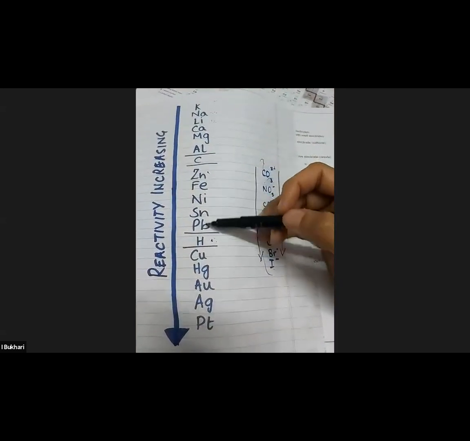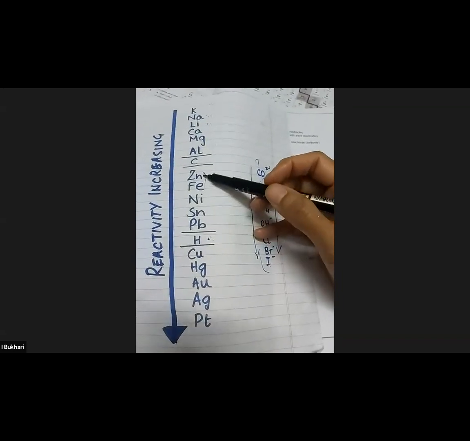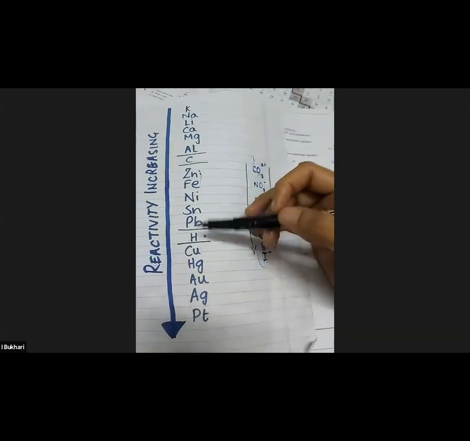But I think it has to do with the concentration as well. If the zinc ions are highly concentrated, it would be zinc. But again, the difference in reactivity is pretty high. Zinc is way up there. No idea. I don't know.